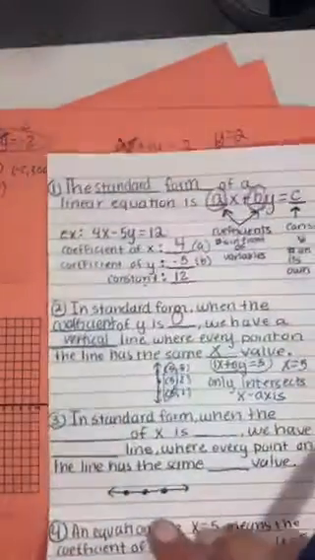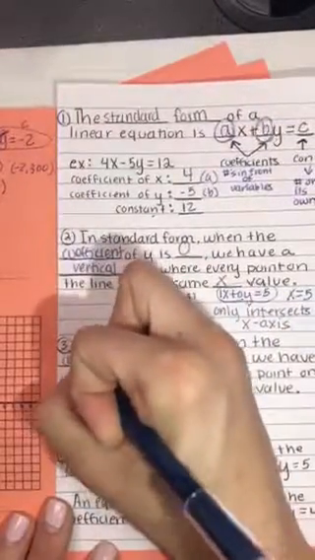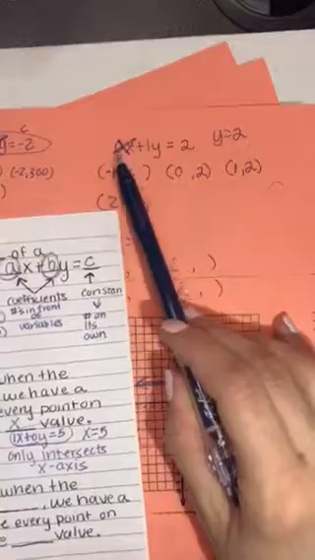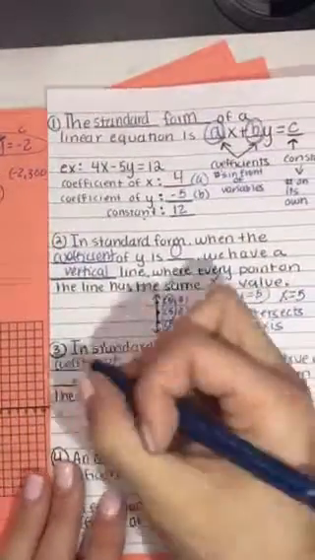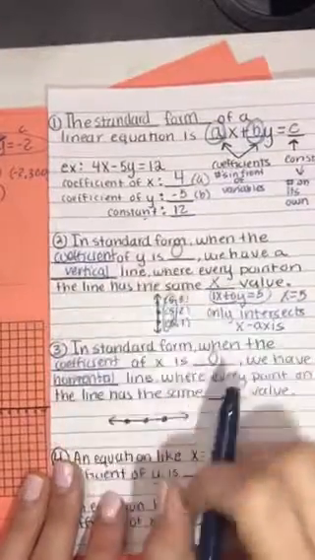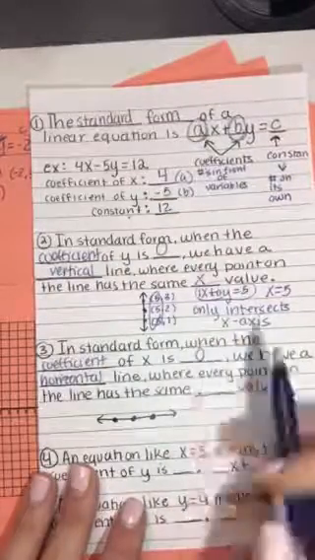So let's fill out our notes. In standard form, when the coefficient of x is 0, we have a horizontal line where every point on the line has the same, not x value, this time they have the same y value.